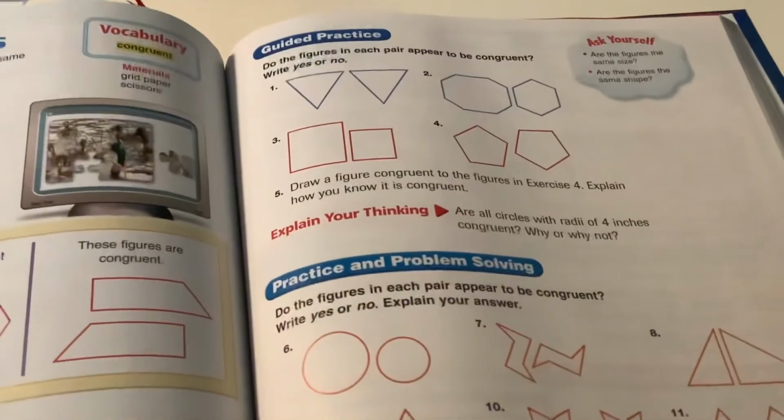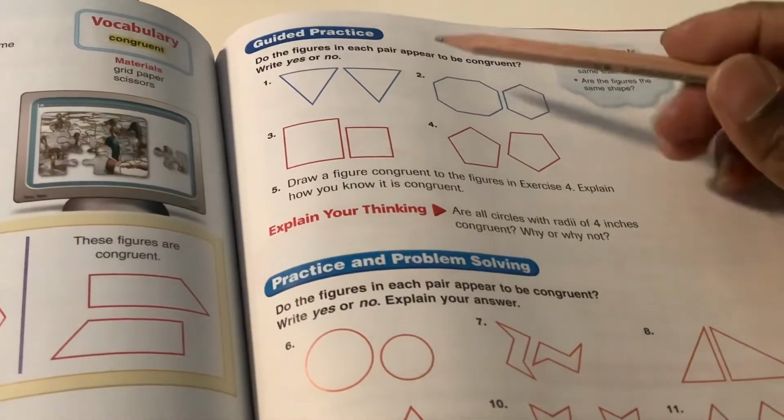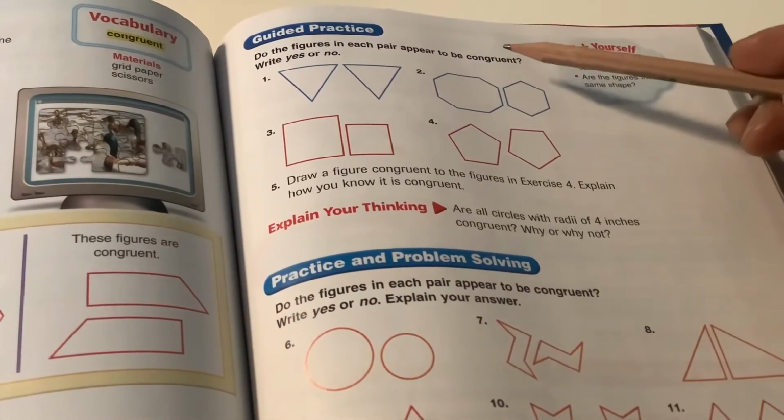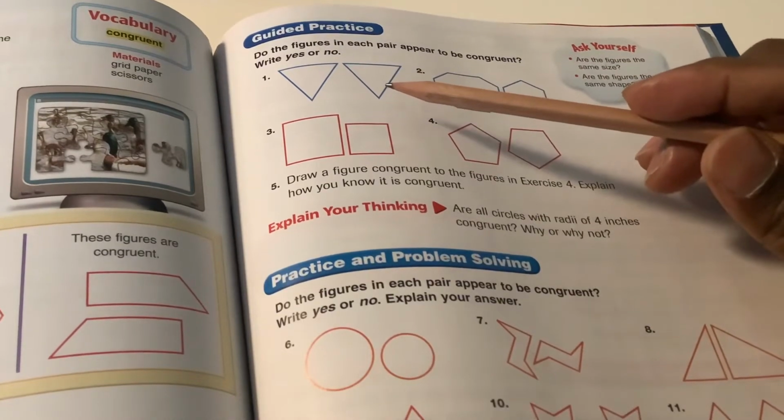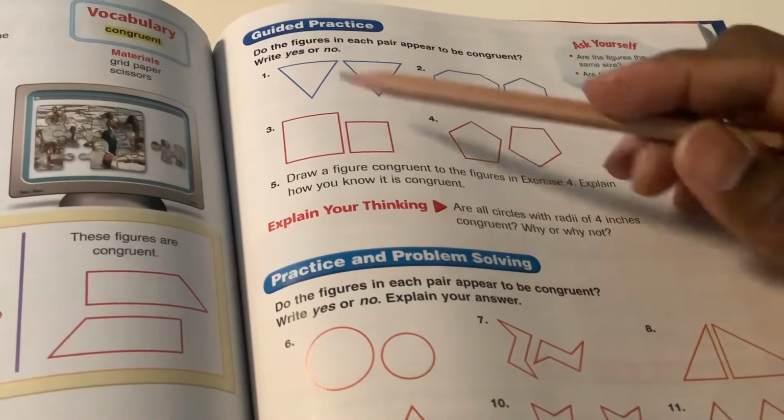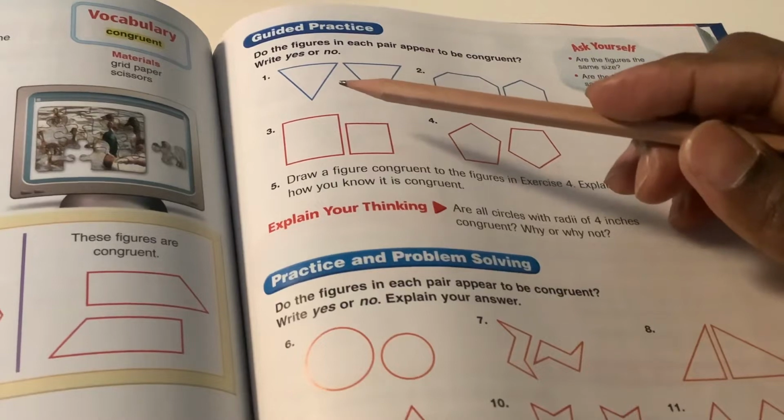Okay? Now, going back to this activity on this page, do the figures in each pair appear to be congruent? Right? Yes or no? Let's look at number 1. Yes.